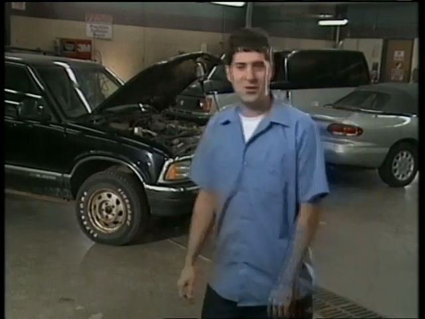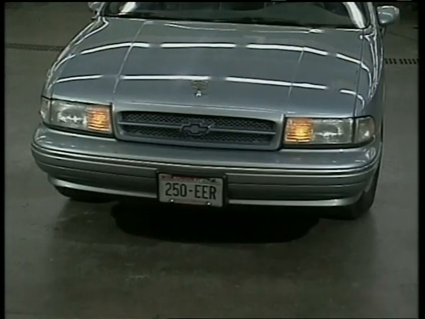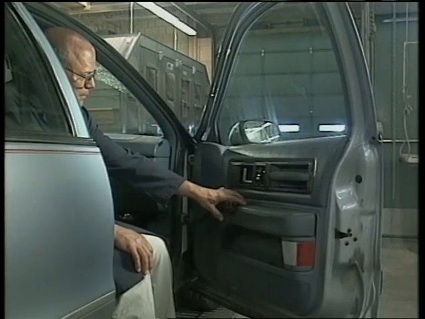Gasoline fuels the engine, but without electrical systems, a car or truck wouldn't run. In fact, you couldn't even start it. Ignition, interior and exterior lighting, power locks and windows, heaters, fans, safety restraint systems, all of these are powered by electricity. In this program, we're going to take a look at a vehicle's electrical systems.